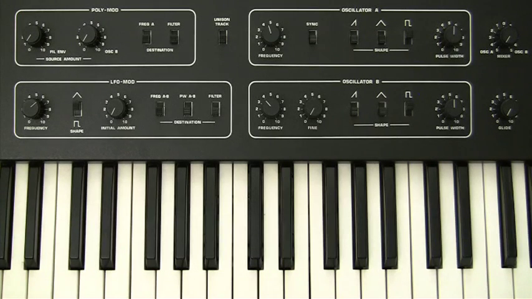Pulse width modulation examples with other synths. Every synth on the market has its own way of implementing the pulse width modulation. So you still need the manual of a synth to understand the way it is achieved. Here we have the Sequential Prophet 600.